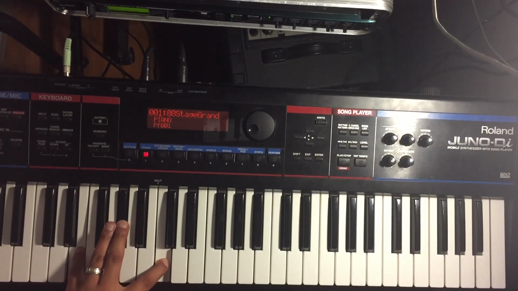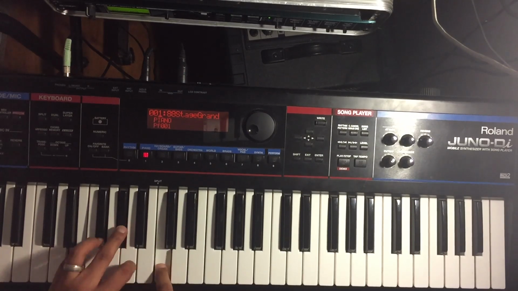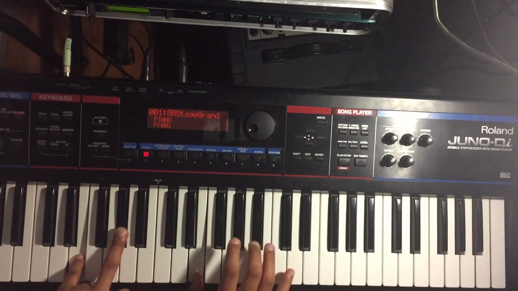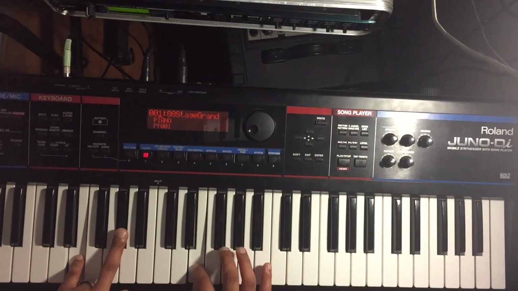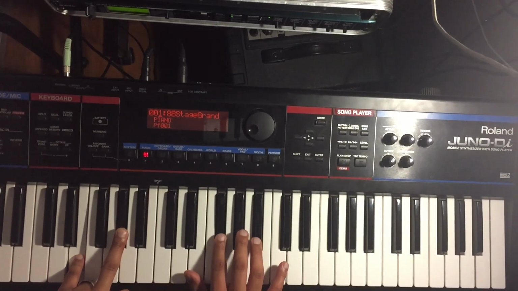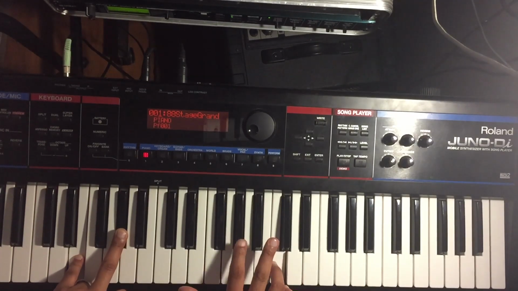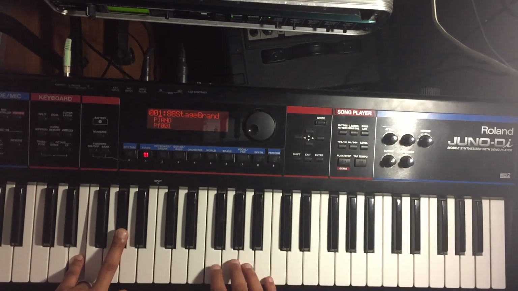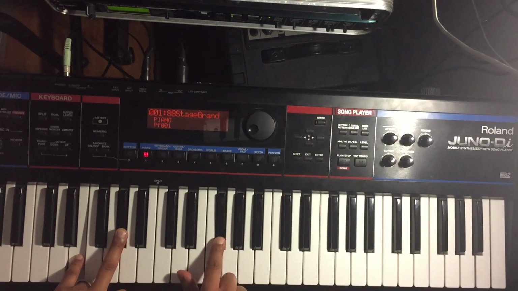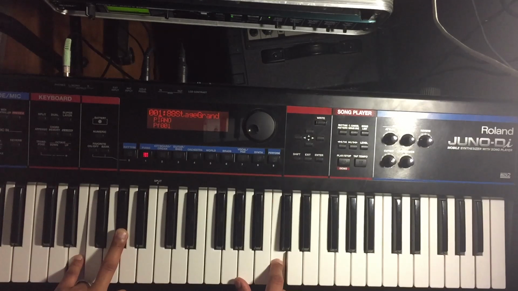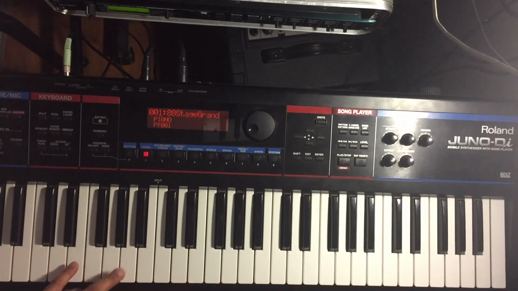All that the whole tone scale is, for example, from the E you play a whole tone, and then from the F sharp you play a whole tone, and so on. So basically from here you skip a note, play the next one, skip a note, play the next one, and so on. Okay, so that's the whole tone scale.